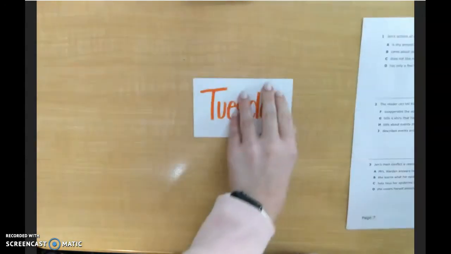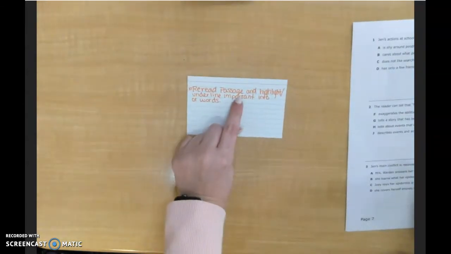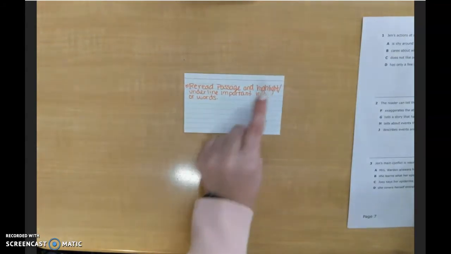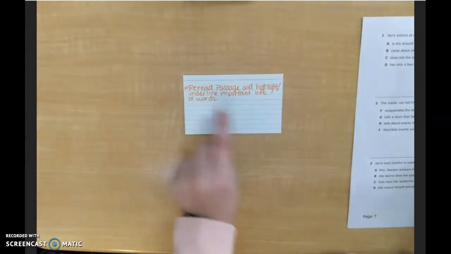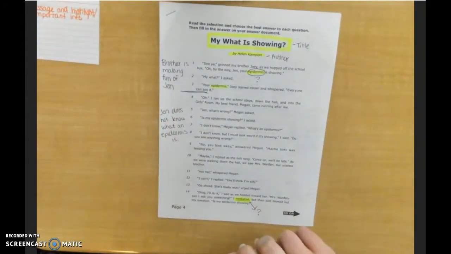Now, for Tuesday, the next day, I'm going to come in and reread the passage, and this time I'm going to highlight or underline important information or words. So on Tuesday I'm going to get out my highlighter and pencil, and I'm going to reread the story, highlighting and underlining important information.